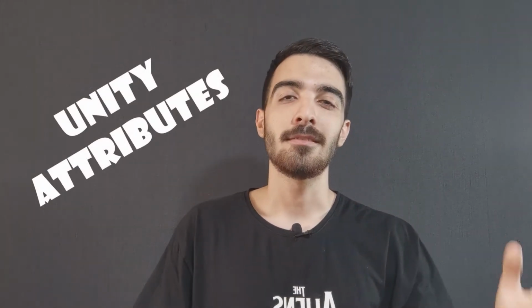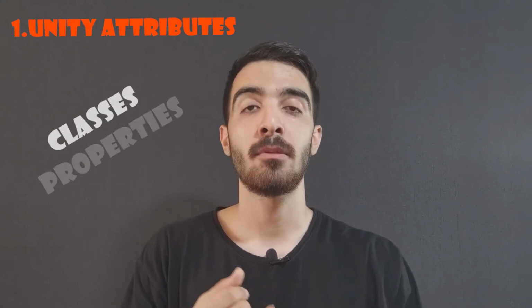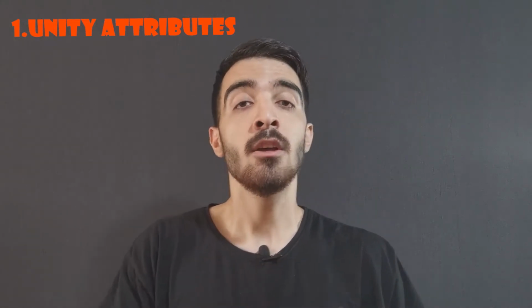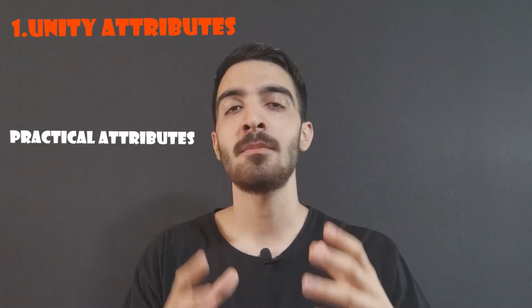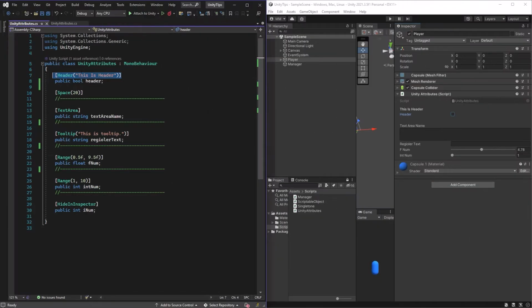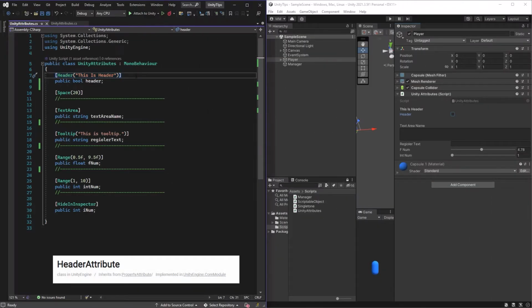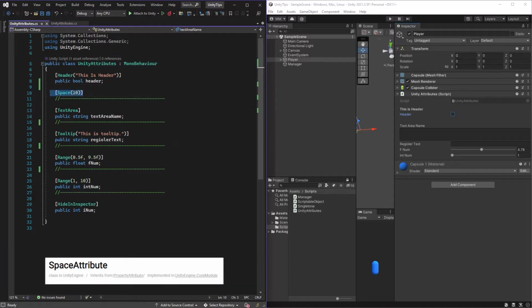Number 1. Unity attributes. Attributes are markers that can be placed above a class's properties or functions in a script to indicate a special behavior. Here I have some practical attributes for you, so let's see it. The first attribute is Header. It adds a header above your field. The second attribute is Space. A Space attribute is used to add some spacing in the inspector.